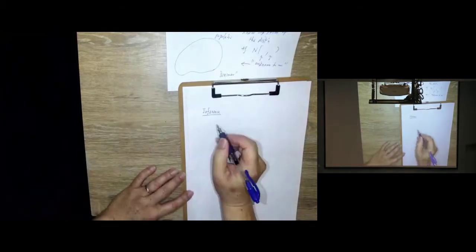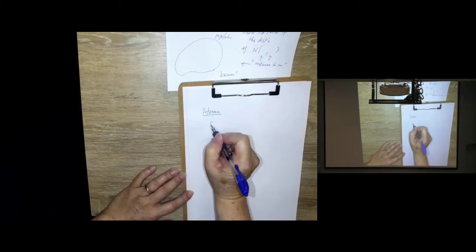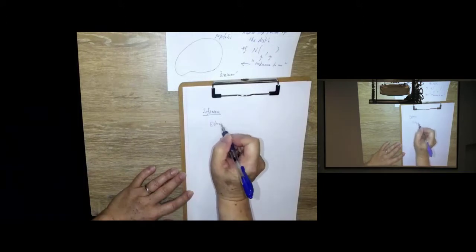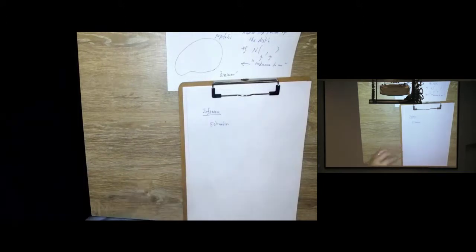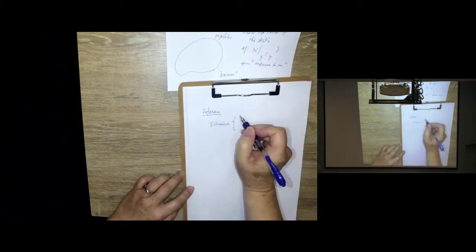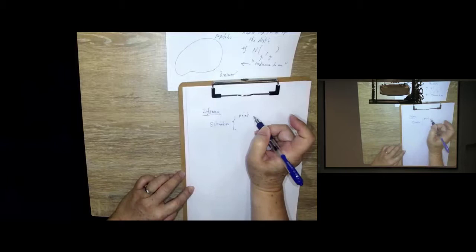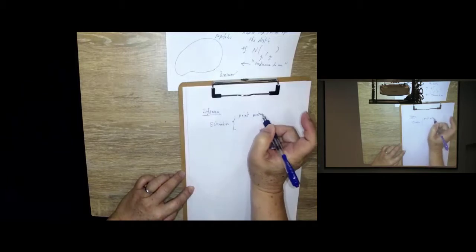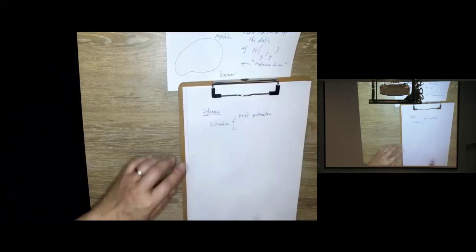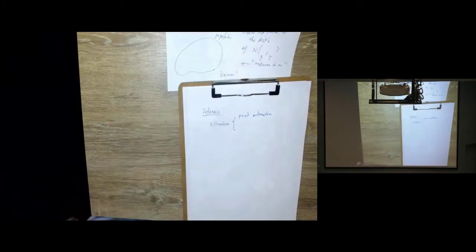Okay, and there are basically two big types, or three types. One is called estimation. The estimation we are going to introduce, you can think of as either a point estimation. You want to estimate the value of the mean and also the value of the standard deviation.